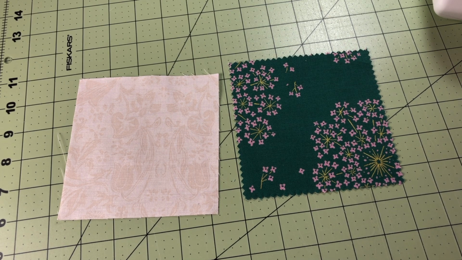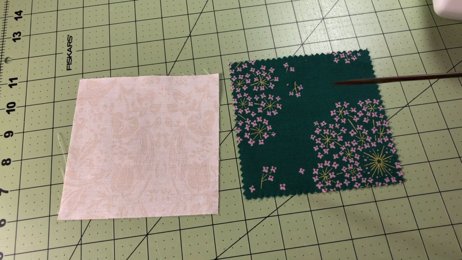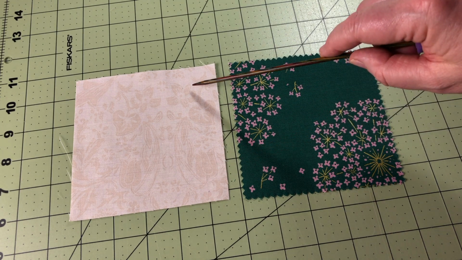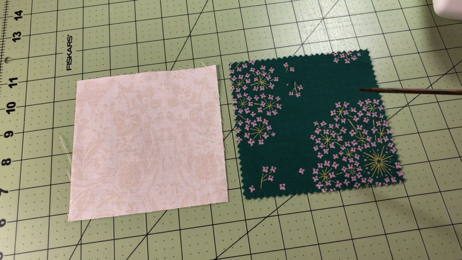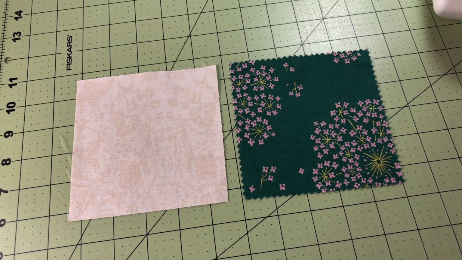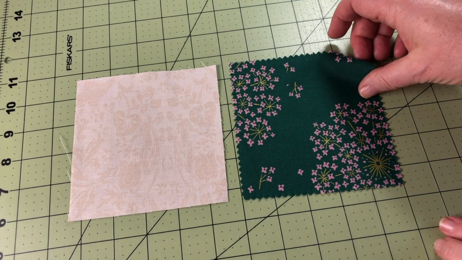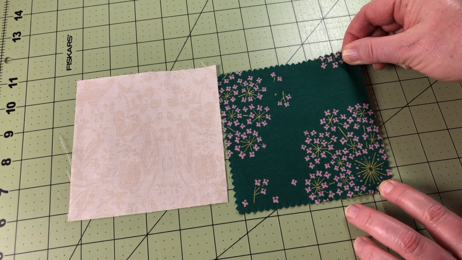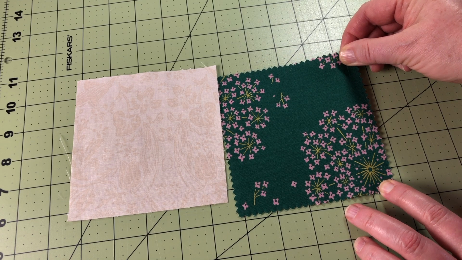I tried to pick a couple of fabrics. This one is more directional because you can make out the way that the print is going, but this one we don't really know. So here's what we're going to do. I'm going to show you that when I try to stretch the fabric this way, there's very little stretch.